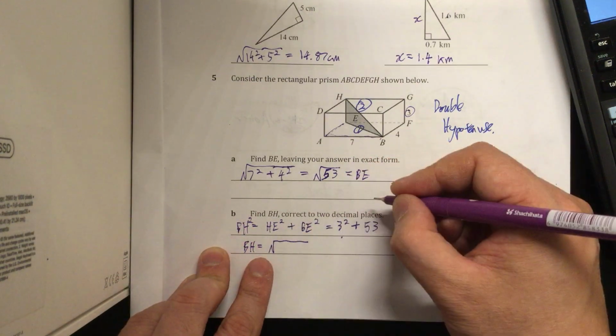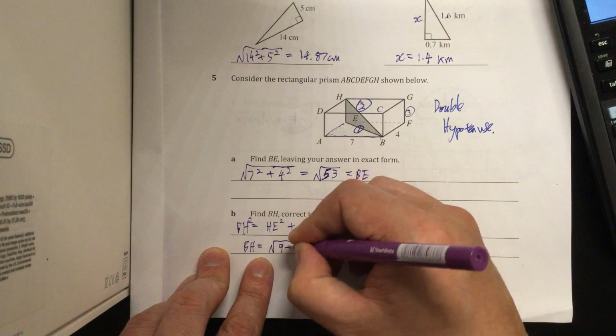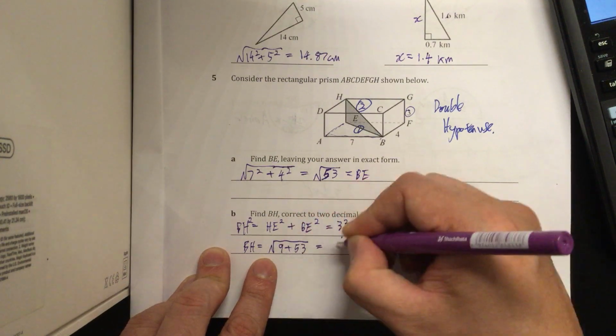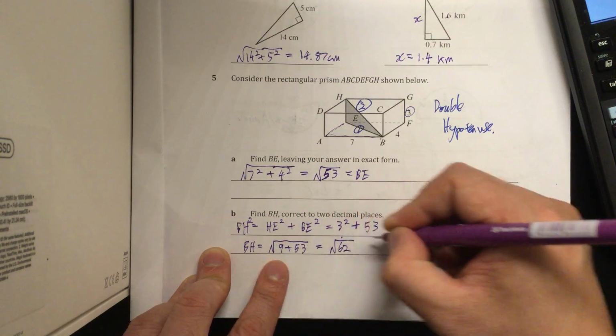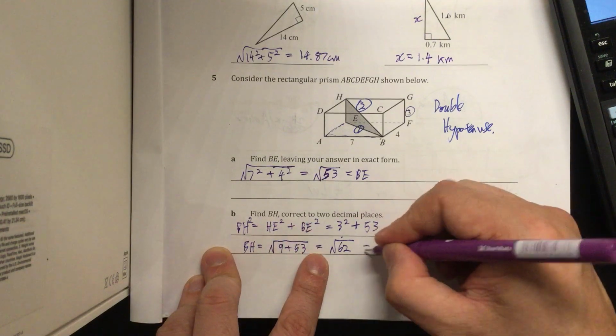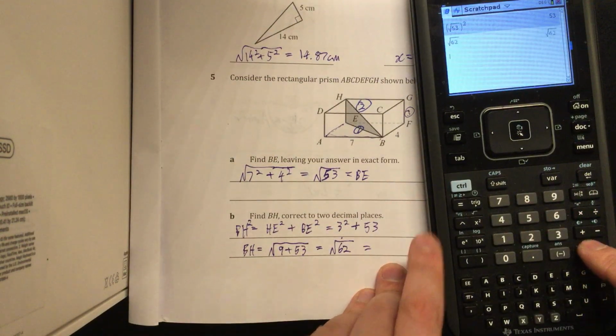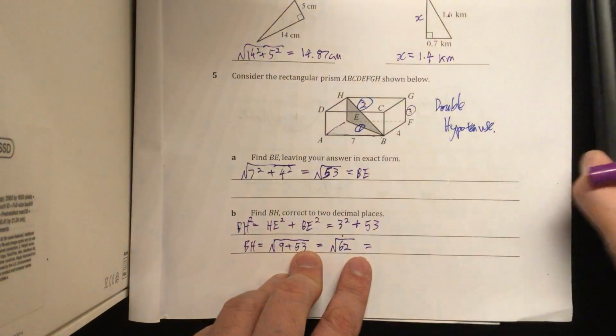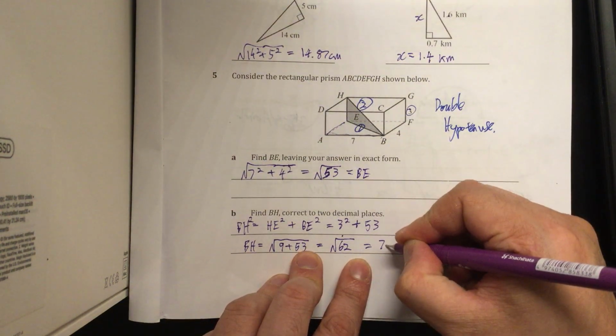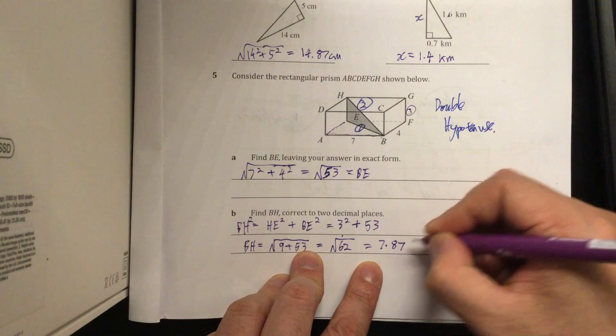BH by itself should be square root of 9 plus 53 equals square root of 62. And it wants 2 decimal spots. So square root of 62, control enter, 7.87.